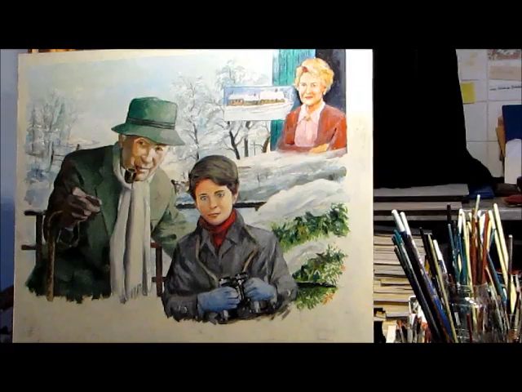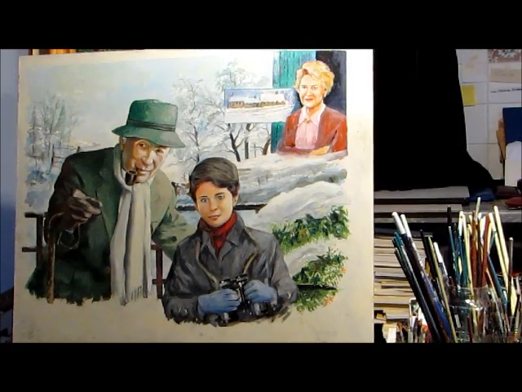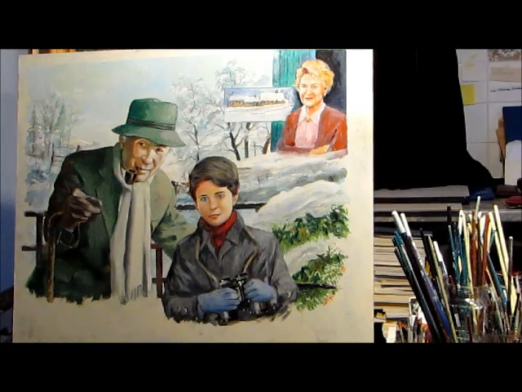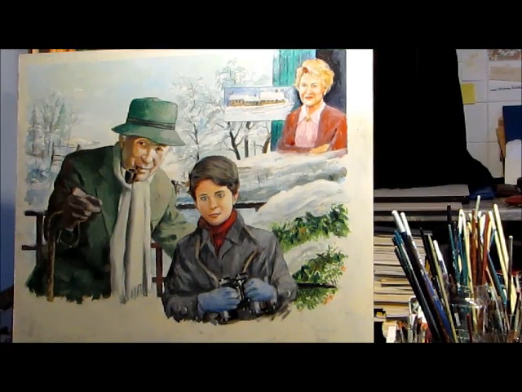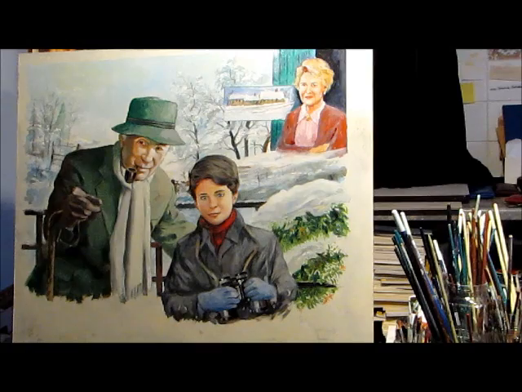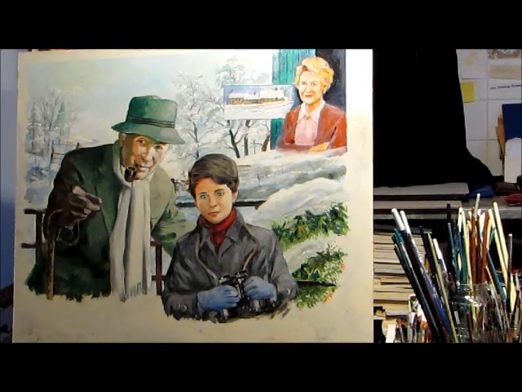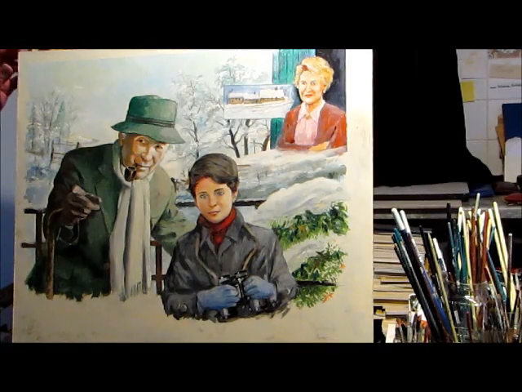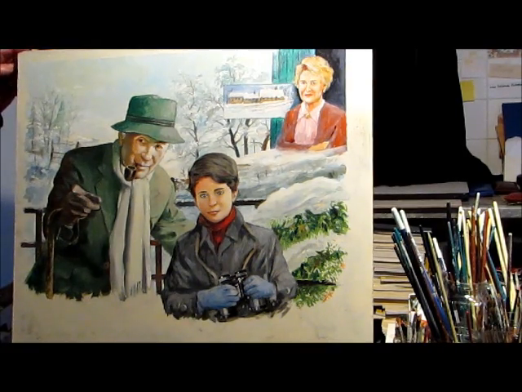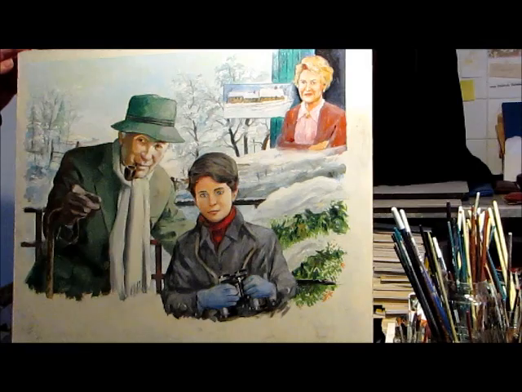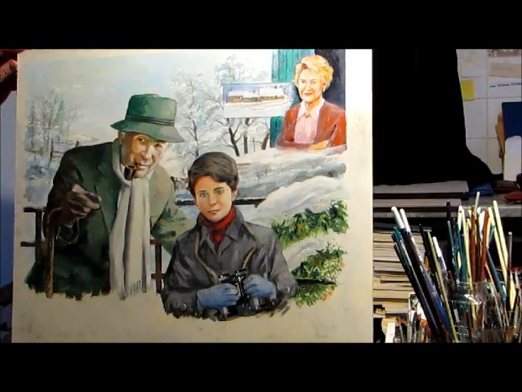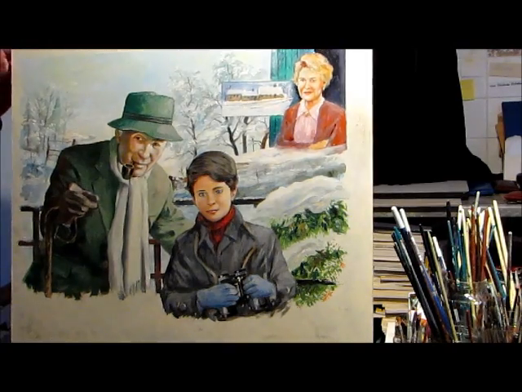This is quite different to the others because this is a magazine illustration for a story portraying a young boy that meets his grandfather's twin for the first time, and they really get together and hit it off. It also allowed me to produce some landscape painting in the background, which often enhances portraiture.